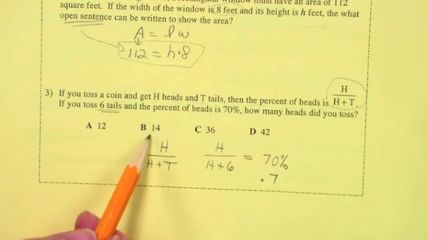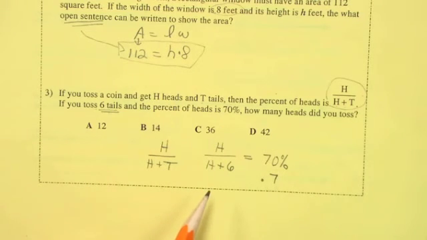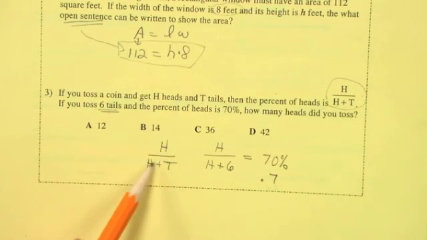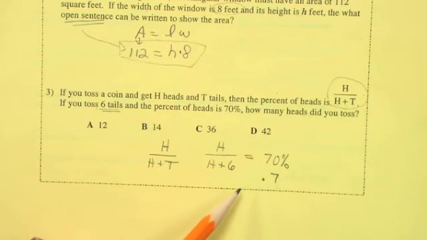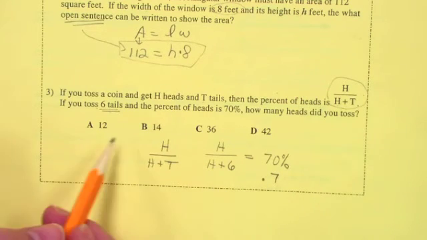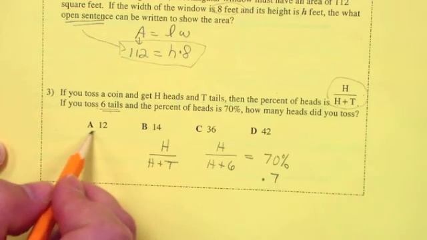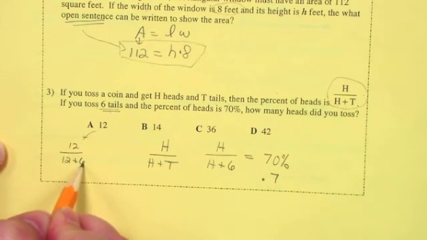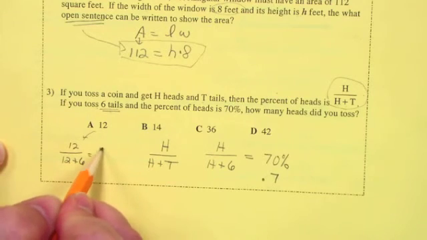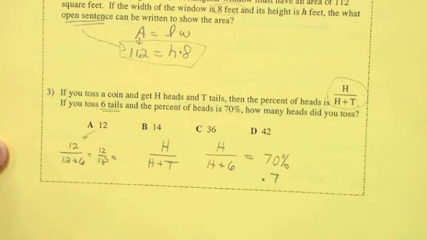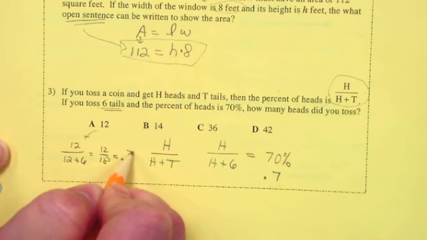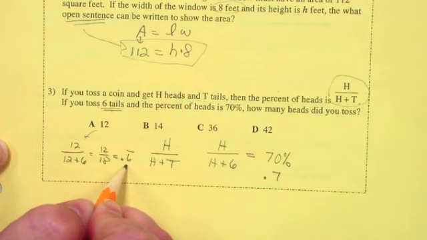We've got 4 different possibilities here. So I've got 4 different answers I can choose from. I need to try each one in place of H and see if I get the 70% I want. So if I try the 12, that would look like 12 divided by 12 plus 6. That'd be 12 divided by 18. And if I use my calculator to divide, that turns out to be 0.6 repeating, which is not 70%.